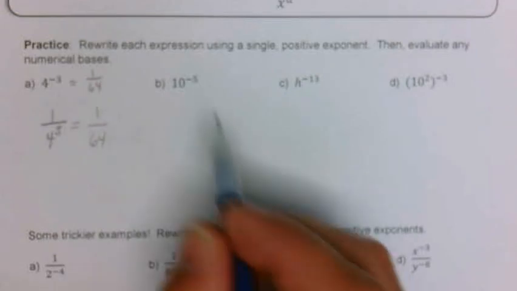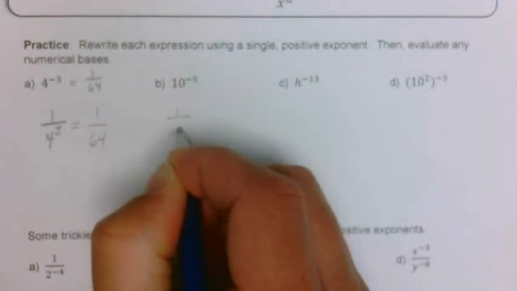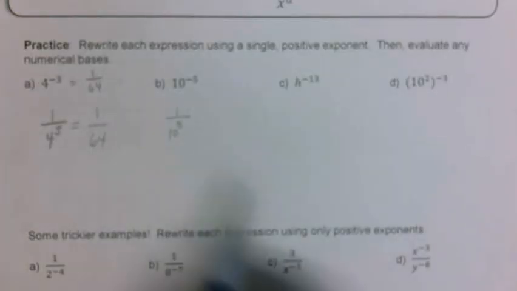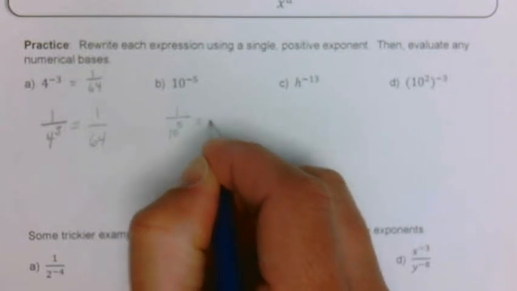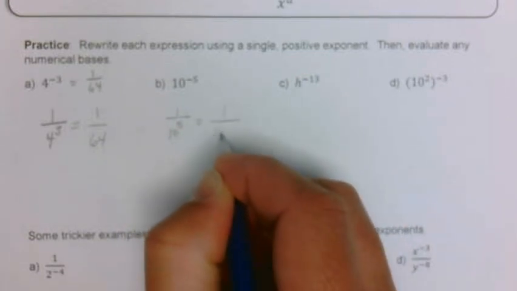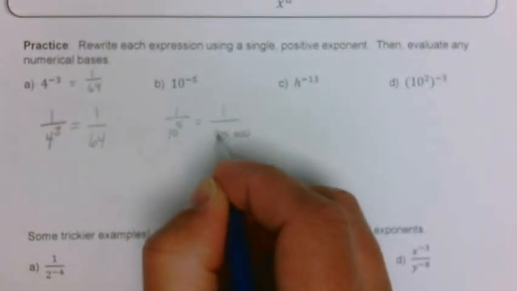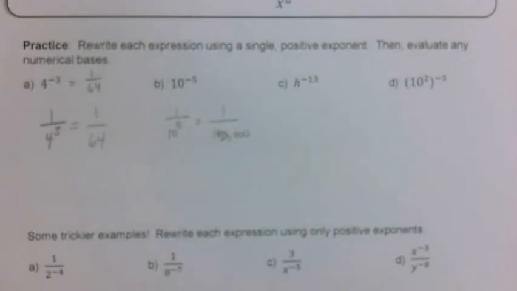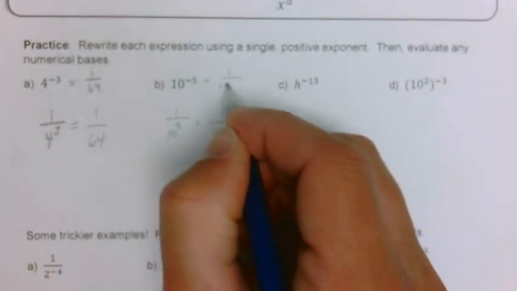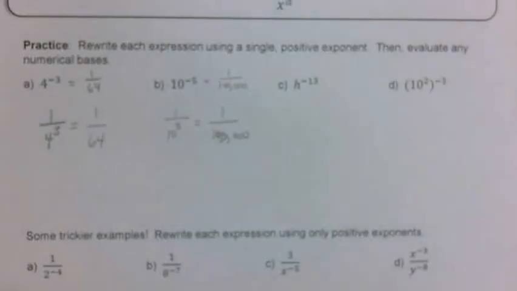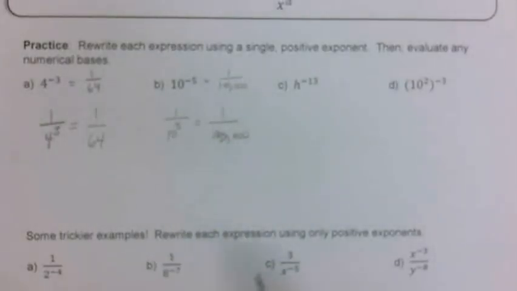10 to the negative fifth power. Let's take the reciprocal first. That's going to equal 1 over 10 to the fifth power. And now that my base is numerical, I can evaluate that. This is going to be 1 over, well, I'm going to have 5 zeros after my 1 there. This is going to be 1/100,000th. 10 to the negative fifth power is equal to 1/100,000th, and that's the reciprocal of 10 to the fifth power, which is 100,000.